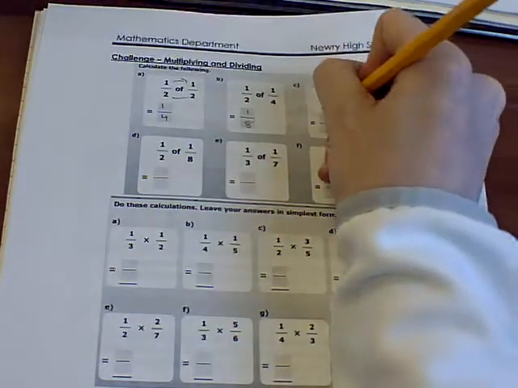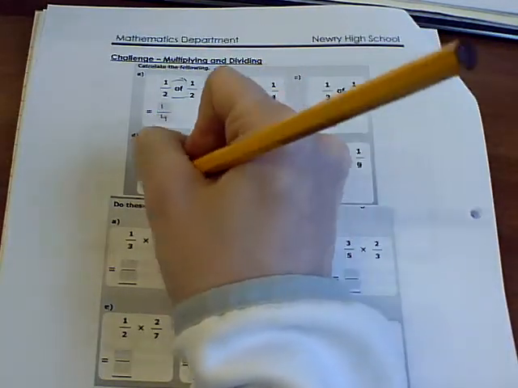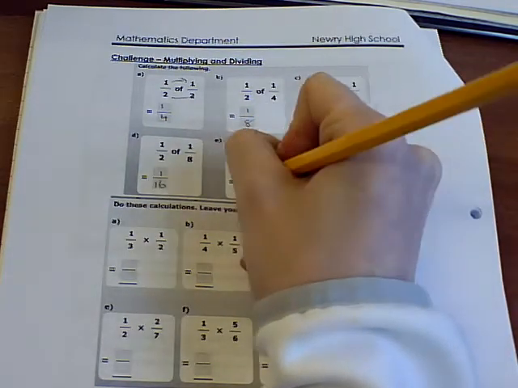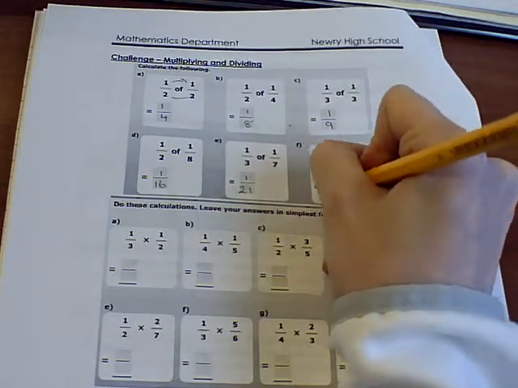1 times 1 is 1, 3 times 3 is 9. 1 times 1 is 1, 2 times 8 is 16. 1 times 1 is 1, 3 times 7, 21. 1 times 1, 1, 4 times 9 is 36.